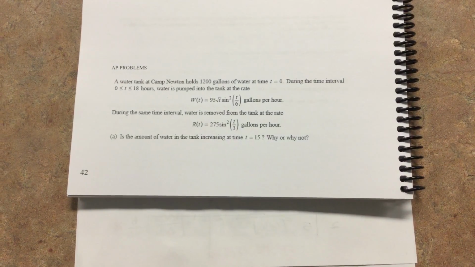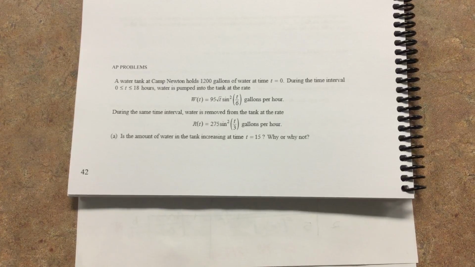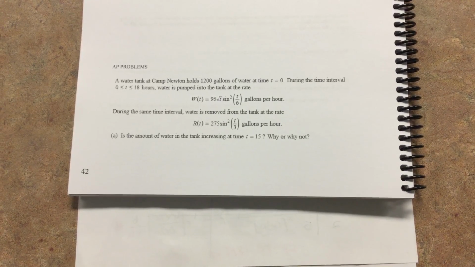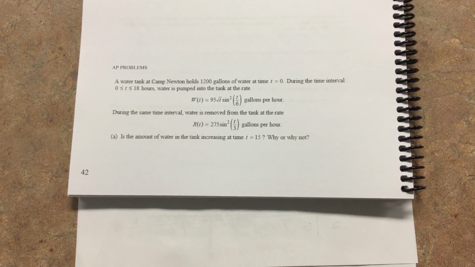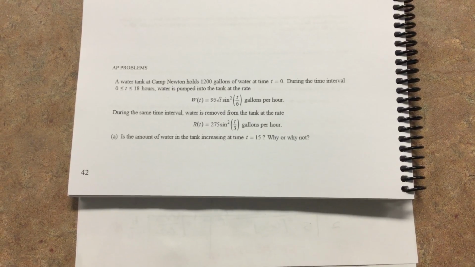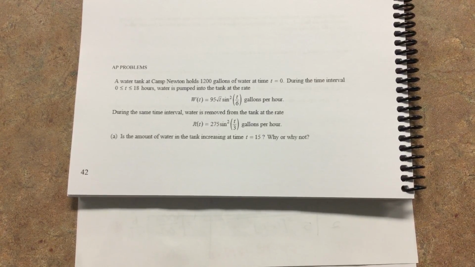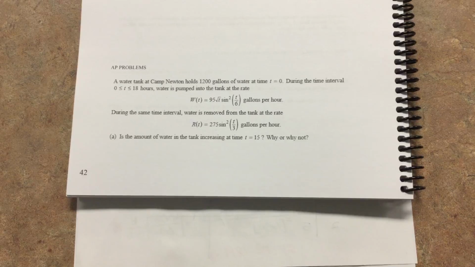This one. Water tank at Camp Newton, we've got 2 different functions. One is the rate at which water is being pumped in. One is the rate at which water is being removed. Do you guys remember this one? Okay, so you should be able to answer a question like that. Given an incoming rate and an outgoing rate, you should be able to answer whether it is increasing or decreasing at a certain time. So know how to do something like that. That's one reference.